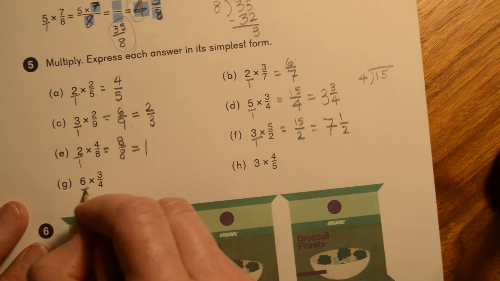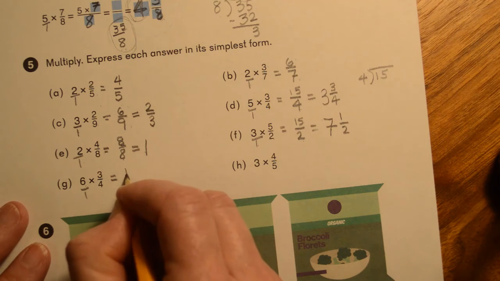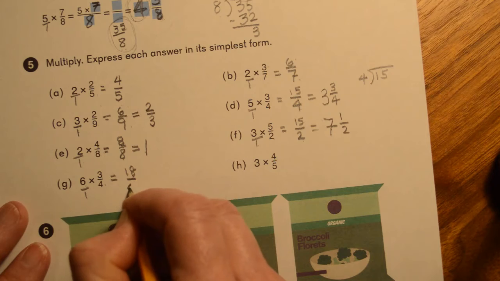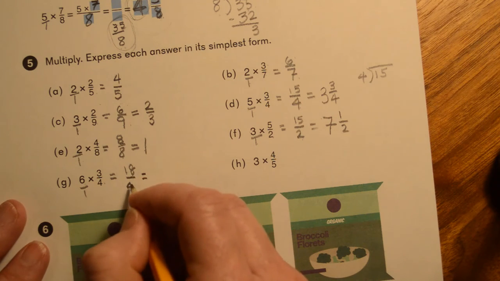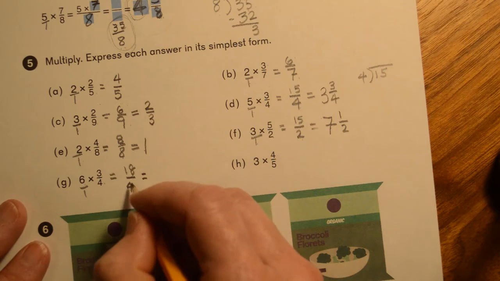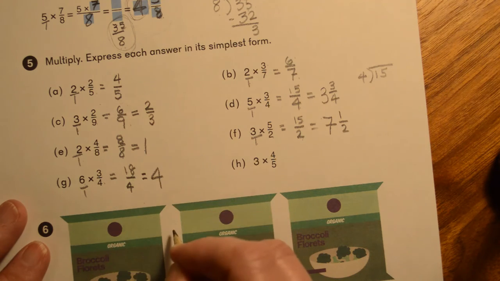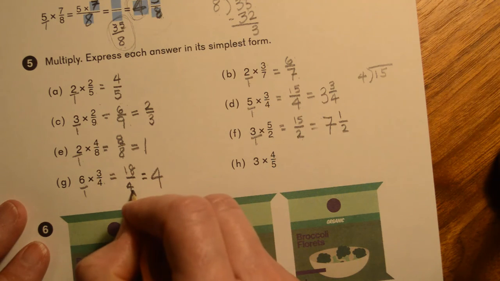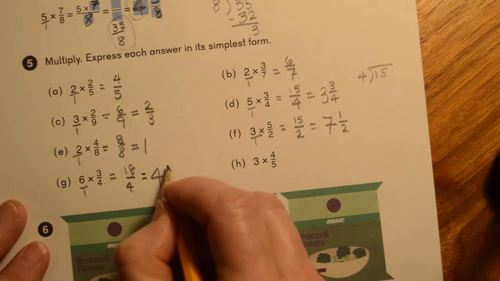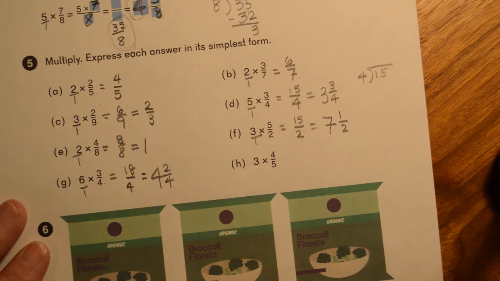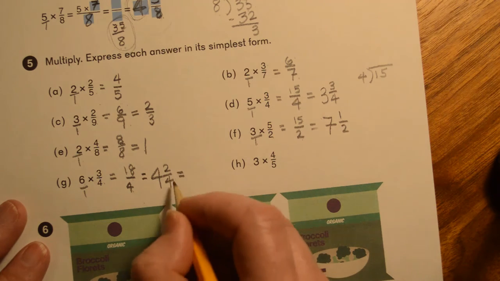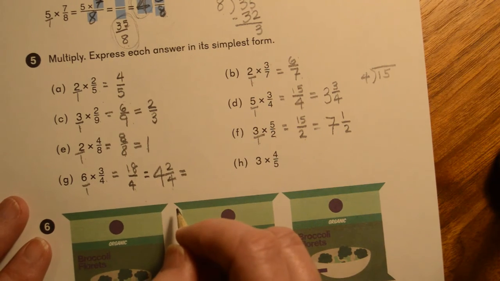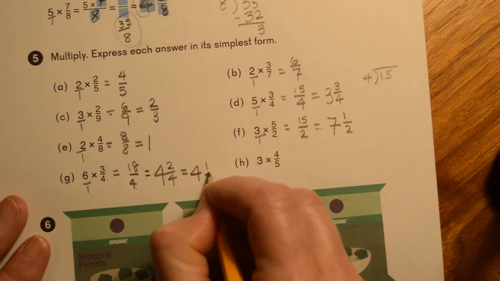All right, letter G. 6 times 3 is 18. 1 times 4 is 4. You should have done 18 divided by 4 because you're trying to find out how many groups of 4 there are in 18. There are 4 because 4 times 4 is 16. That means that there are 2 pieces left over, so 4 2/4. All right, and then 2/4 can reduce because both 2 and 4 are even, so they share a common factor of 2. So that becomes 4 1/2.